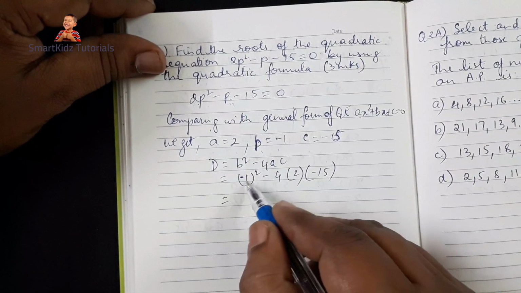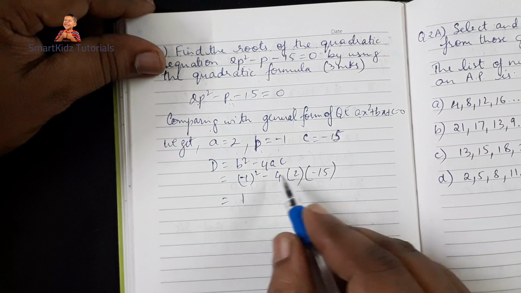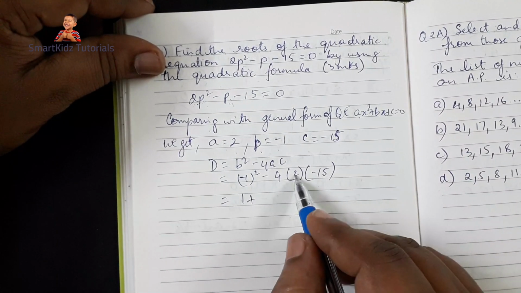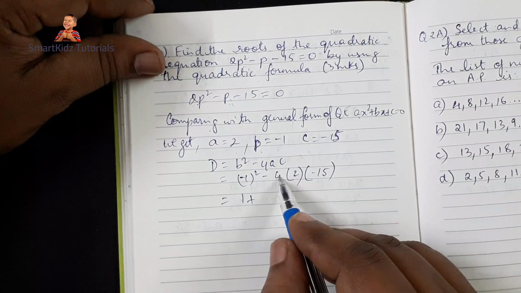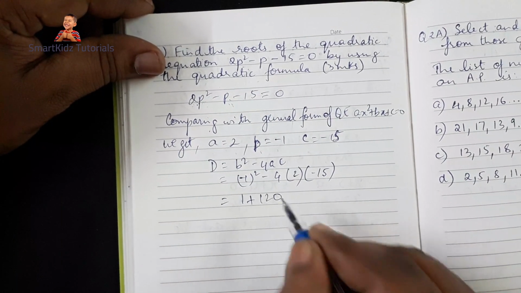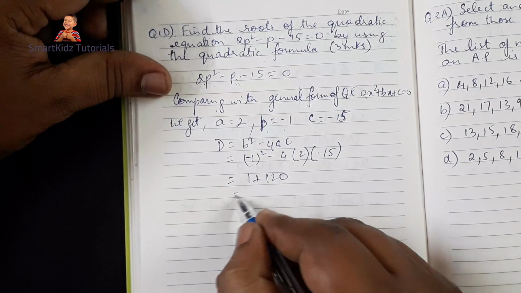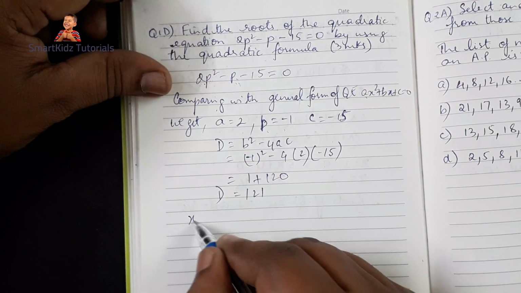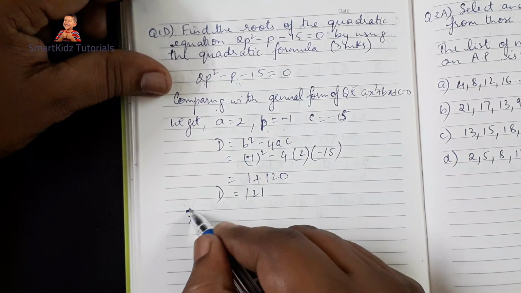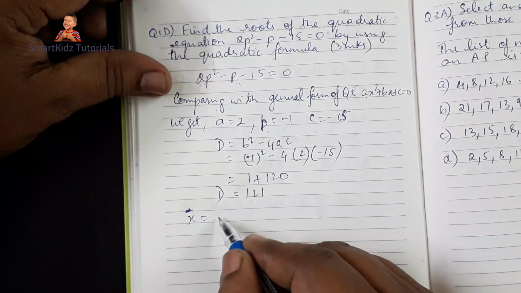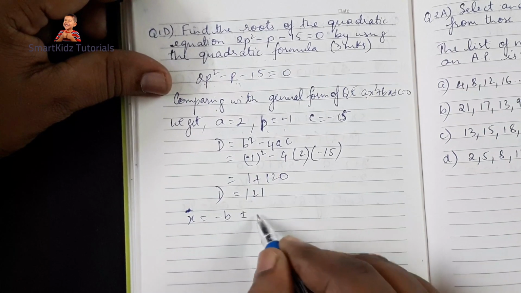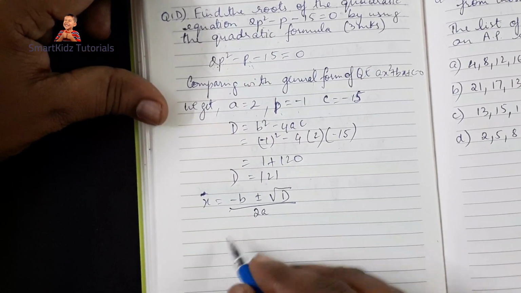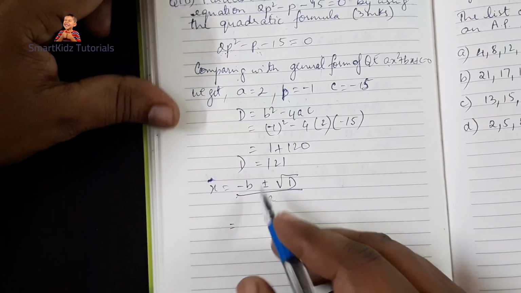Minus 1 whole square is positive 1. Minus and minus is positive. So you get 15 into 2 is 30, 30 into 4 is 120. That means D will come equal to 121. Next, to find out the value of x equal to minus b plus or minus square root of D upon 2a. Okay, we have to find the roots now.